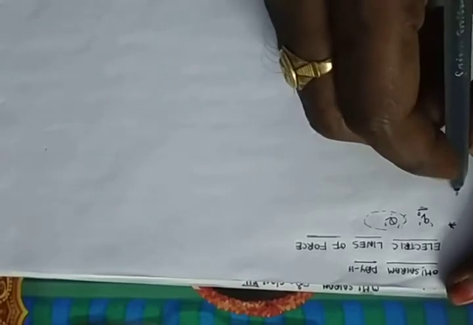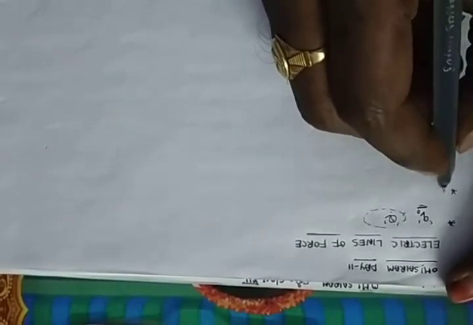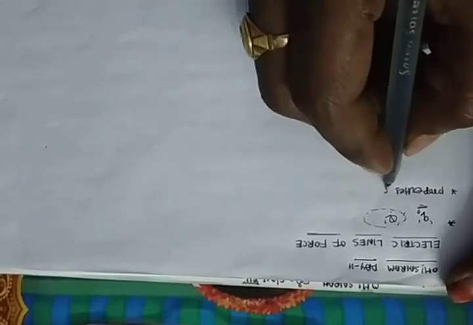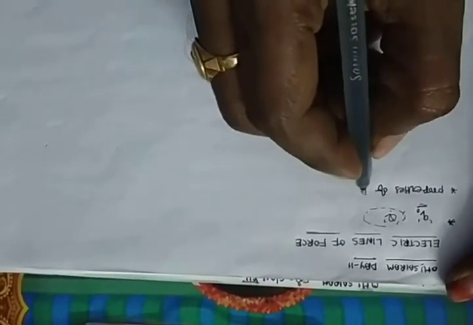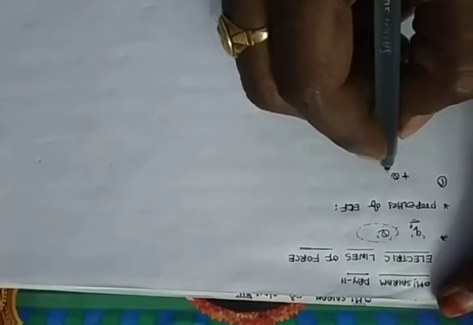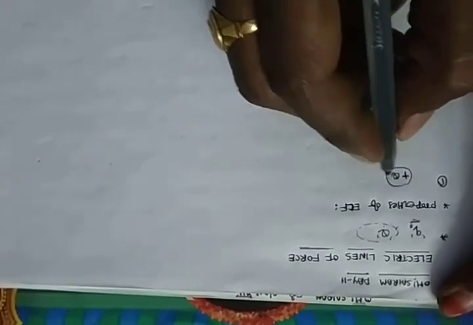So the properties of electric lines of force are, first one, all the lines of force, for example, I am taking a positive charge. From this positive charge, all the lines of force are moving away.